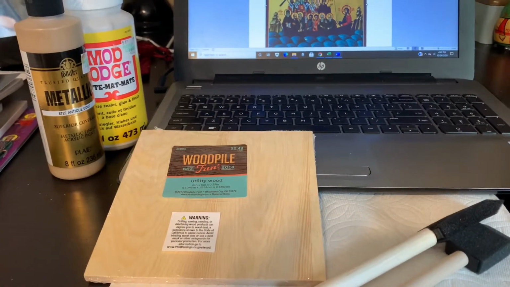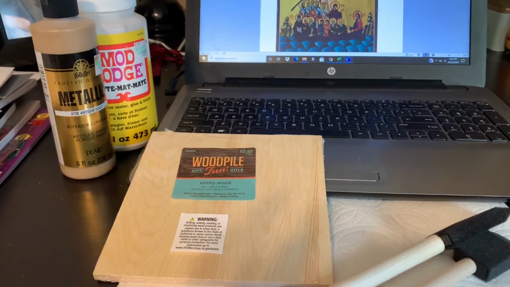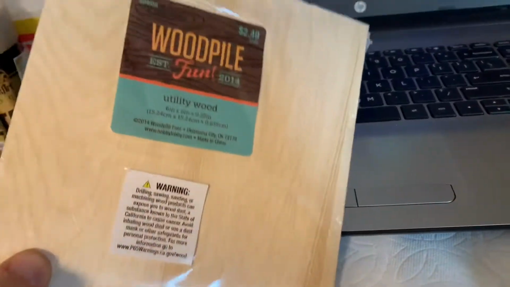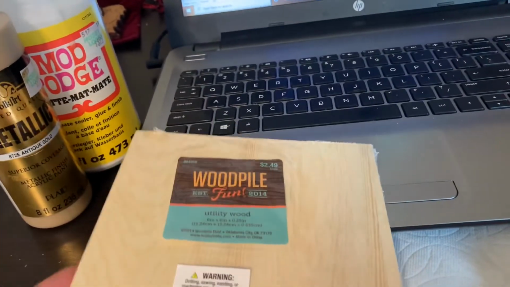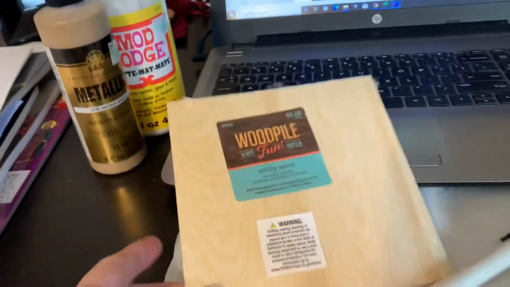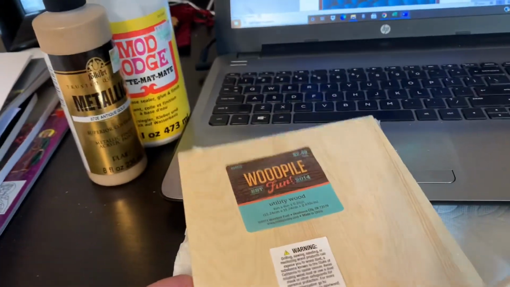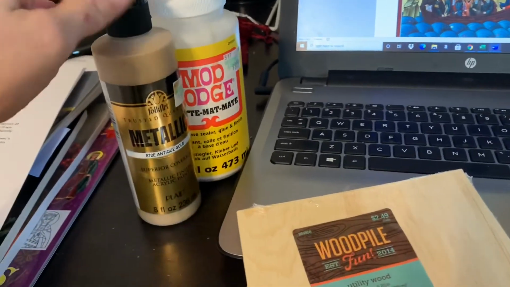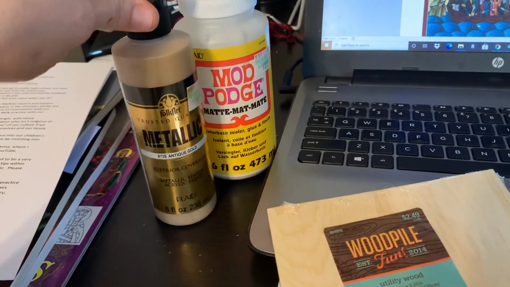Okay, when I'm going to make an icon, there's just a couple simple supplies that you need. First off, you're going to get your piece of wood. If you are handy, you can cut it yourself, but these I found at Hobby Lobby for $2.50. They have all different sizes. There's lots of different shapes and thicknesses. I like to have a gold metallic paint.